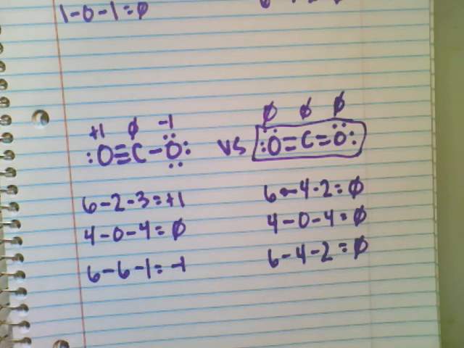So if you ever are drawing a Lewis structure and aren't sure which one to do, especially when forming those double and triple bonds, what you need to do is look at both options and determine the formal charges to help you figure out which one will be preferred.